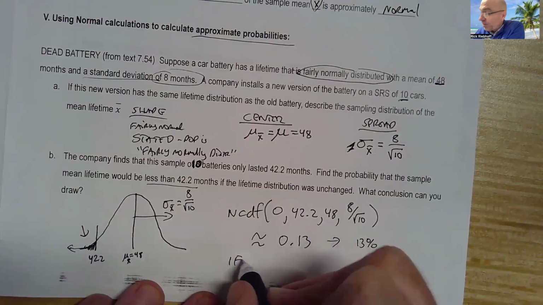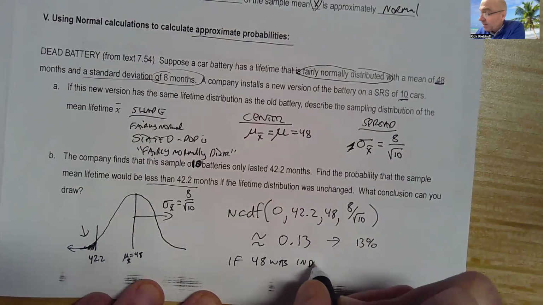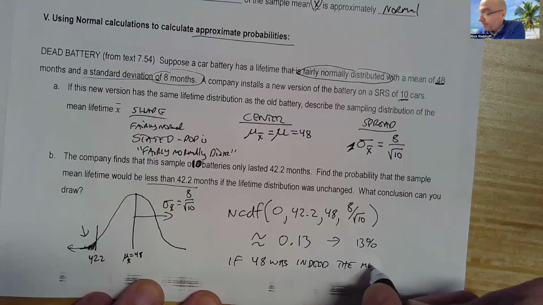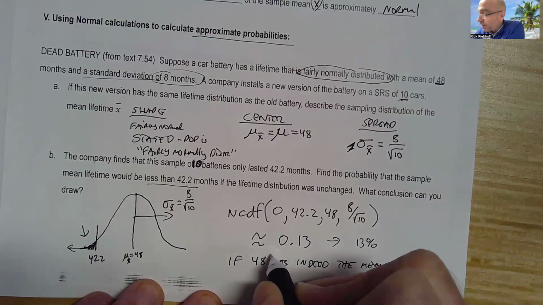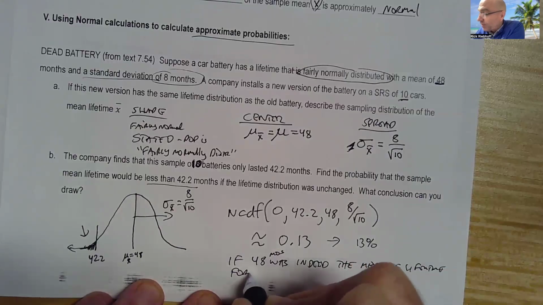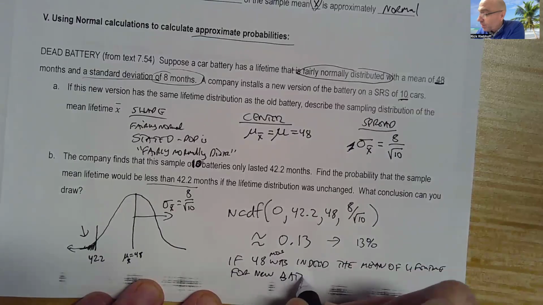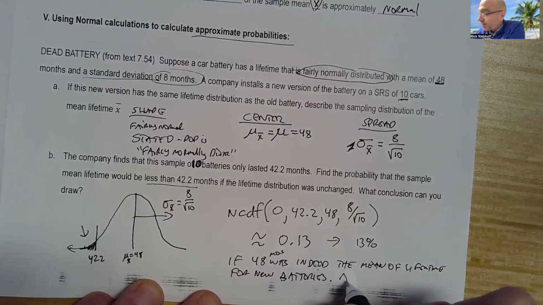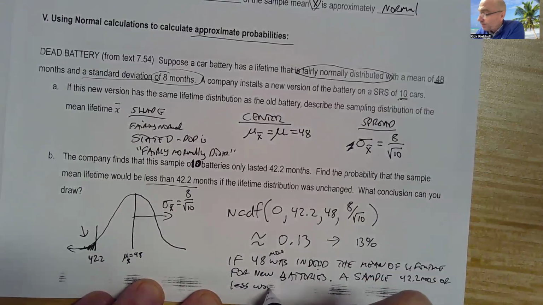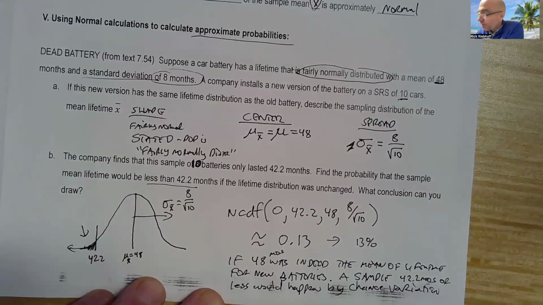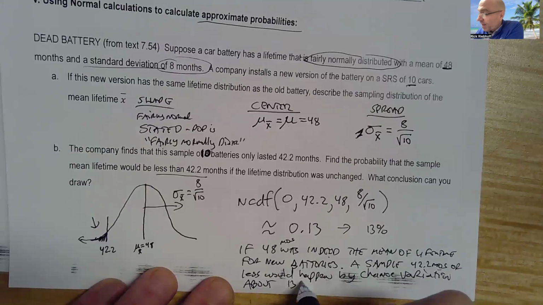So if 48 months was indeed the mean lifetime for the new batteries, a sample of 42.2 months or less would happen by chance variation about 13 out of 100 times.